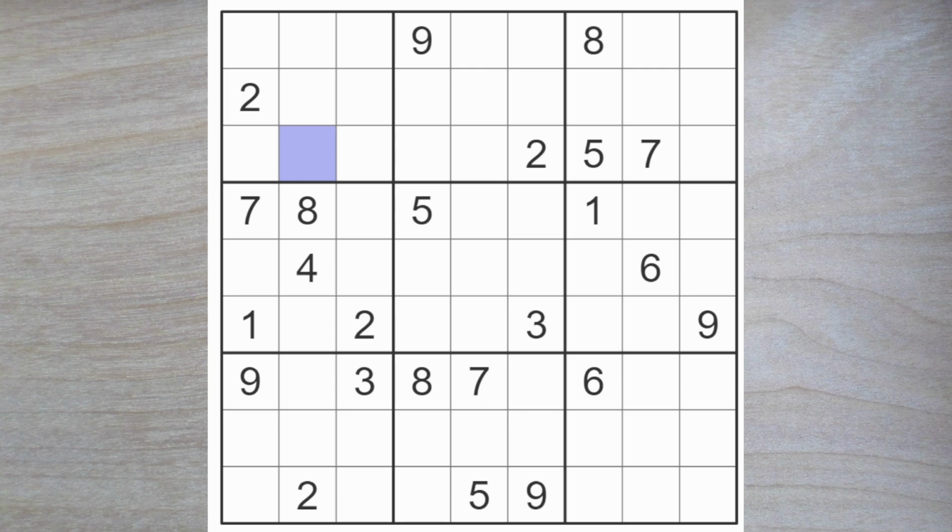Let's see how we can figure that. See this 9 blocking up and this 9 blocking over. One of these must be a 9, so none of these can be a 9 over here. This 9 blocks here, this 9 blocks here. Therefore, a 9 must go here or here, and therefore this can't be a 9. Ergo, the 9 goes here.